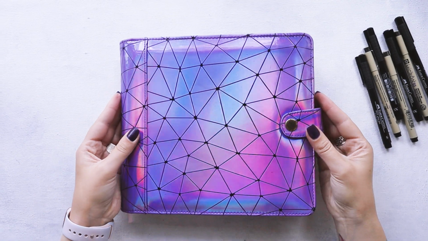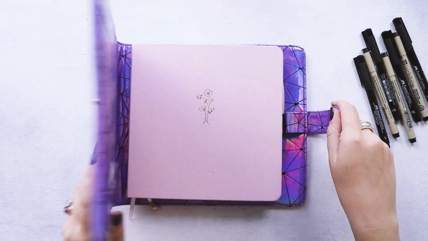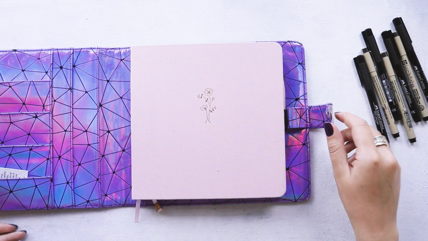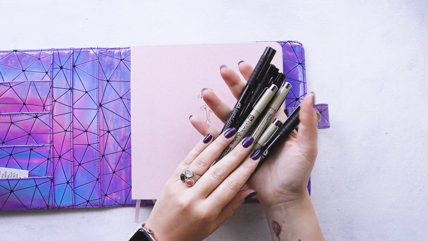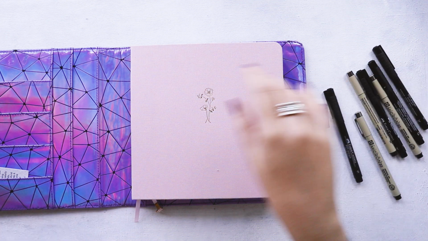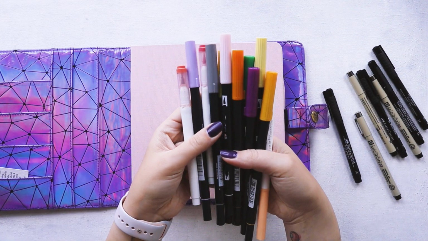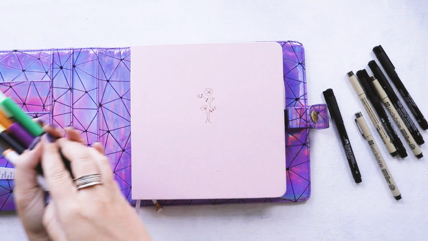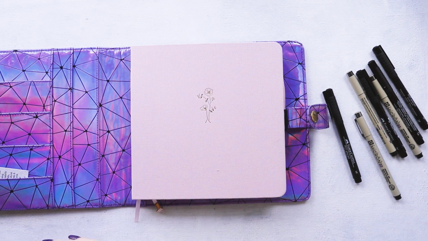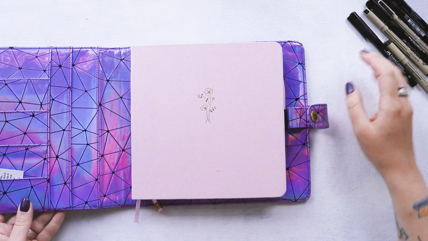Of course, first the supplies, my gorgeous journal in the amazing cover. I will be using tons of different fine liners and a whole bunch of different markers. Most of them are Doodle brush pens though. Everything will be linked in the description, so if you wonder, just check it there.